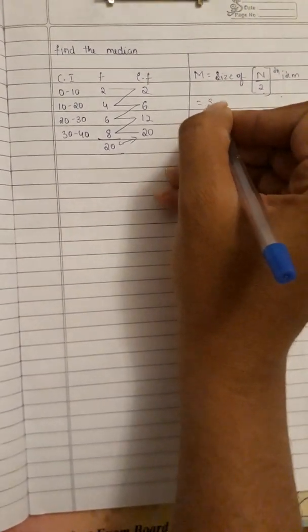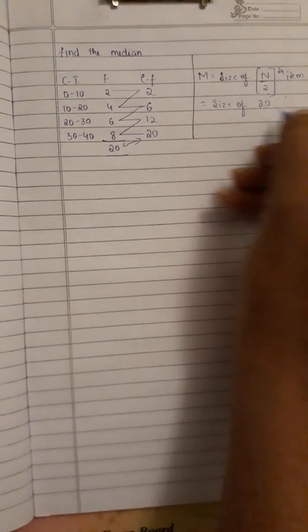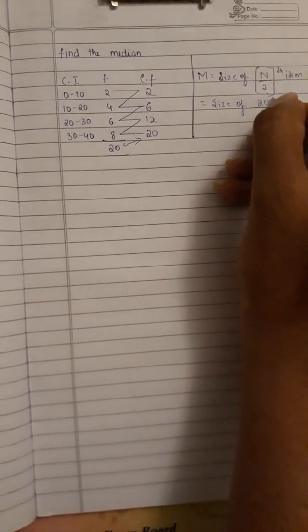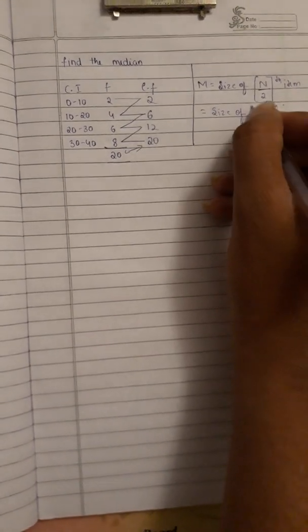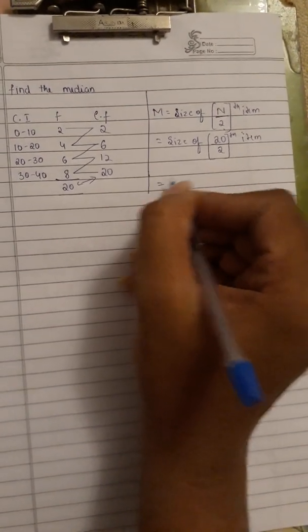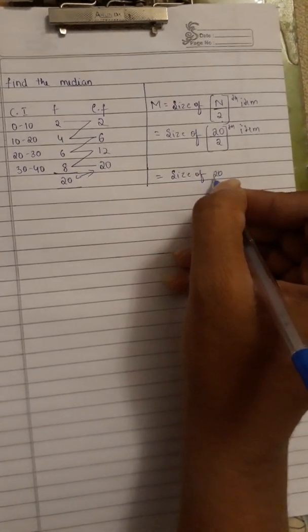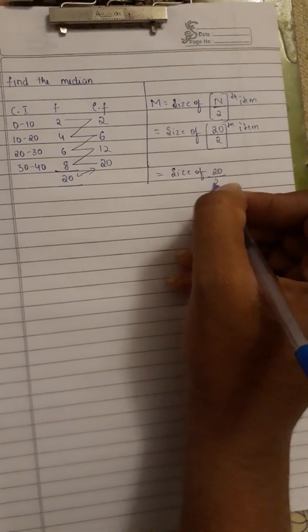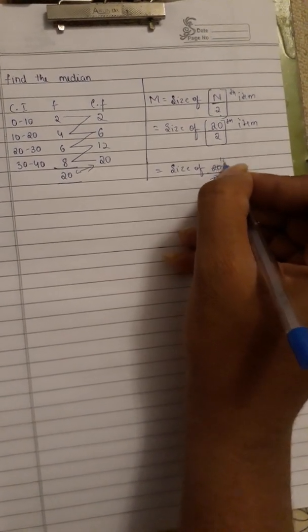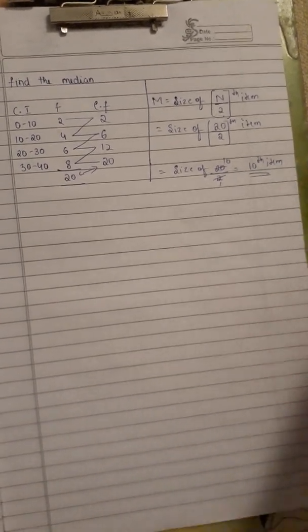So next step, n is 20, so 20 divided by 2th item, that will be 10th item.